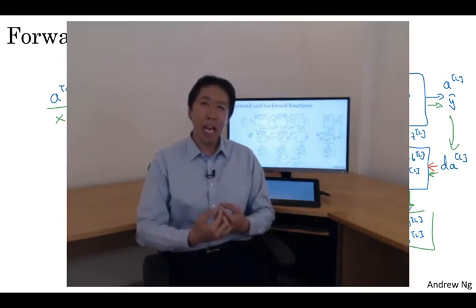So you've now seen what are the basic building blocks for implementing a deep neural network. In each layer, there's a forward propagation step, and there's a corresponding backward propagation step, and there's a cache to pass information from one to the other.